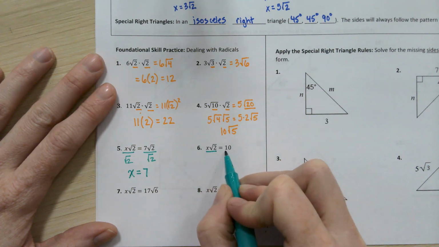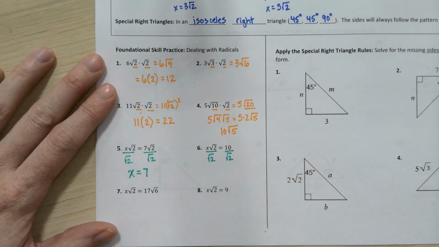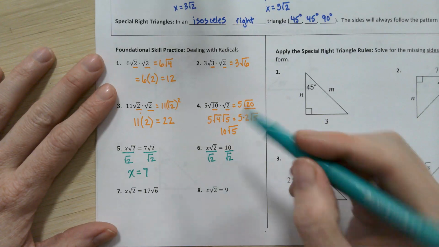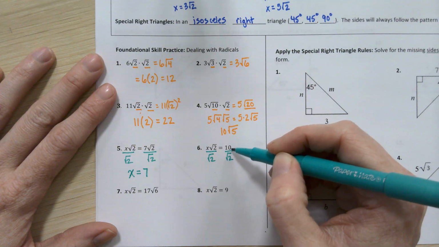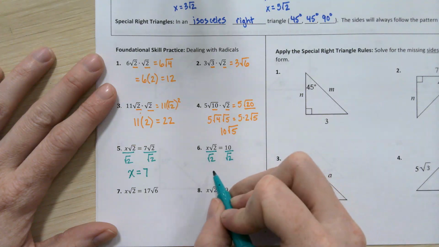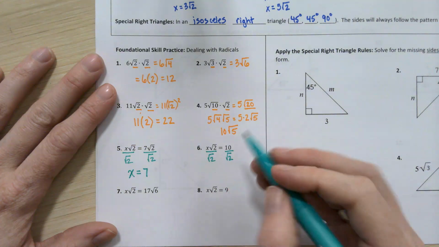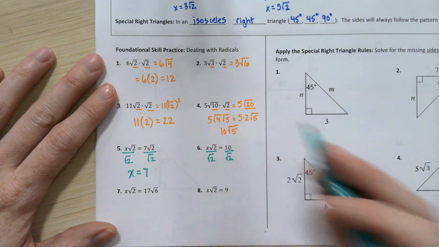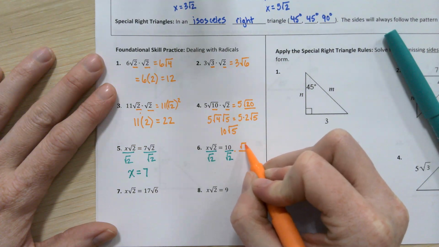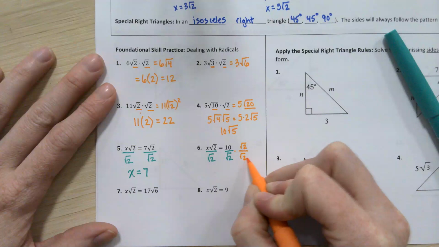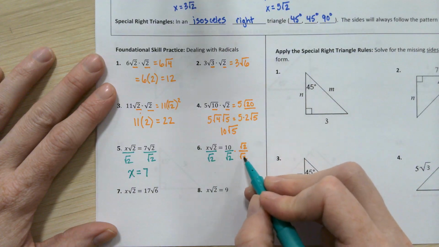We don't end up with something as positive on number 6, because when we divide in number 6, we have an integer and a radical. Those do not play nicely together. So there are a couple of things that you can do here to try to simplify this. When you have 10 divided by root 2, we could choose to do what's called rationalization of the denominator, which is to multiply both the numerator and the denominator by the same number.